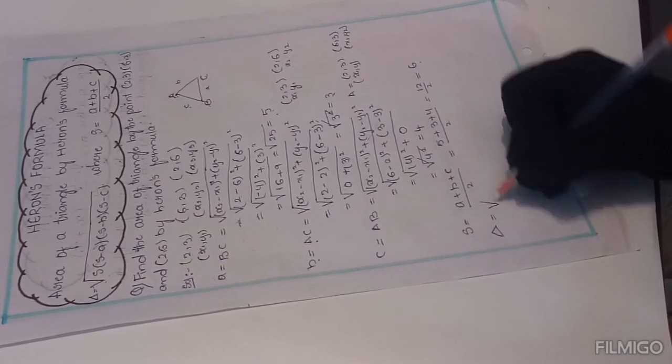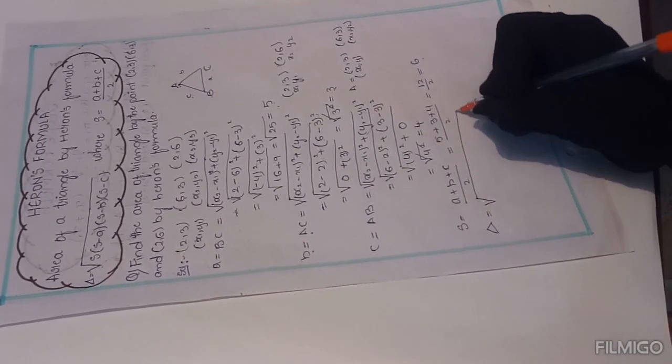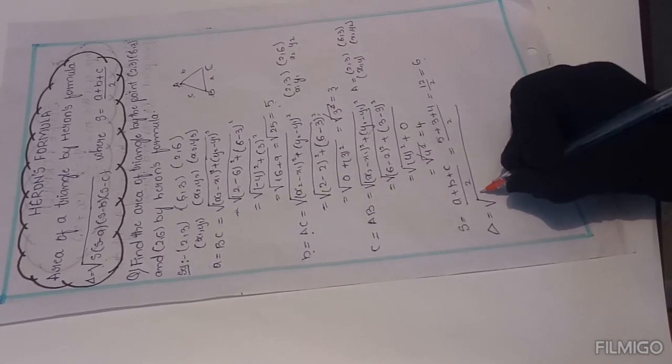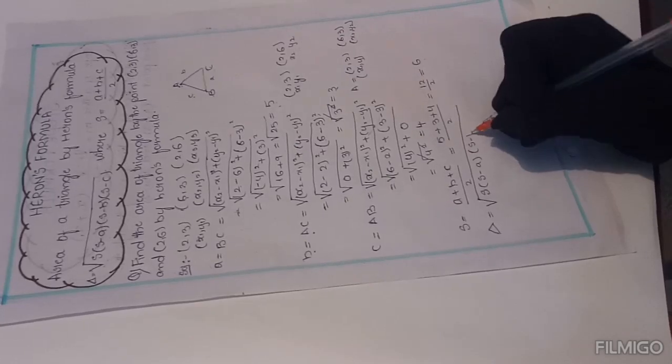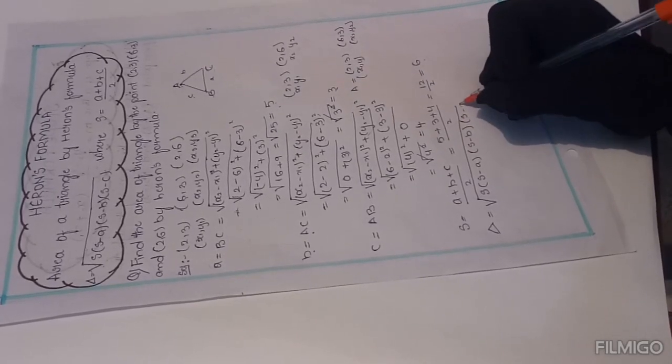Now delta is equal to, the actual Heron's formula is delta is equal to under root of S into (S minus A) into (S minus B) into (S minus C).